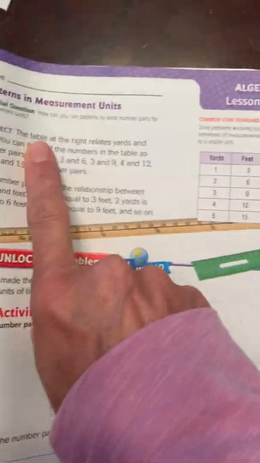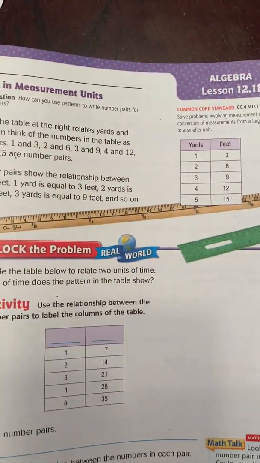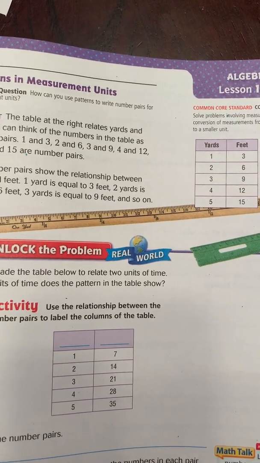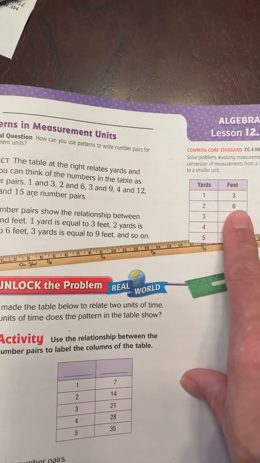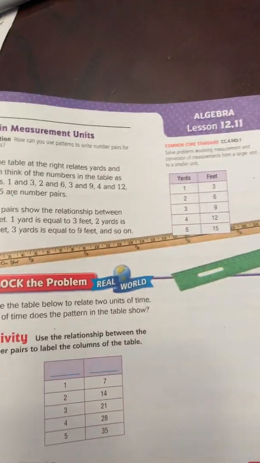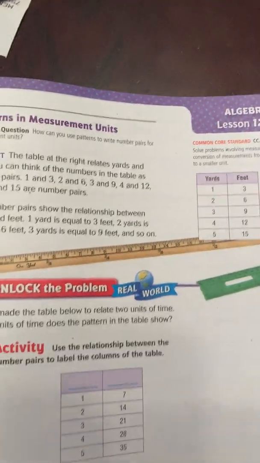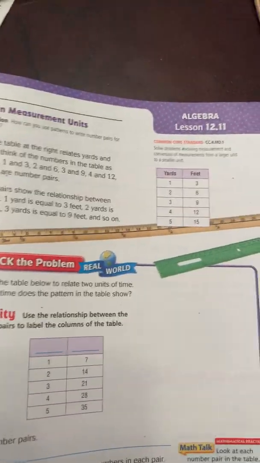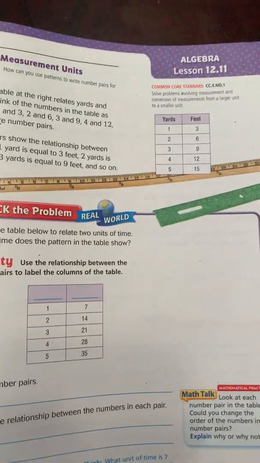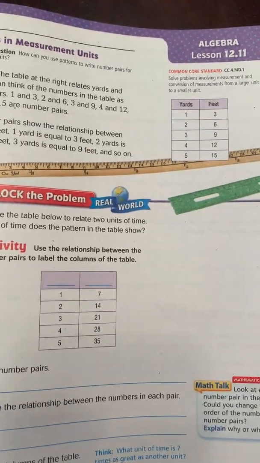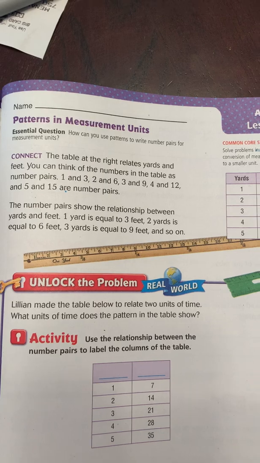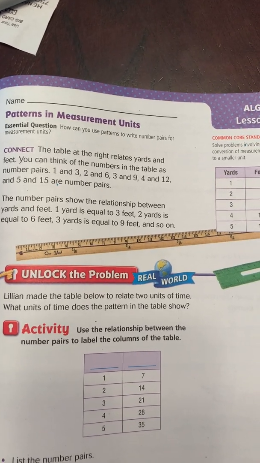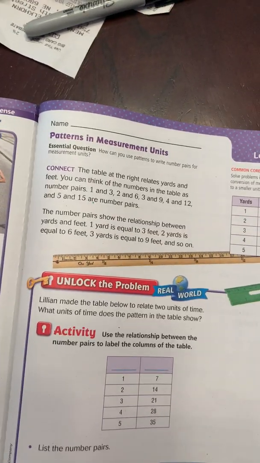This tells you that the table at the right relates yards and feet. You can think of the numbers in the table as number pairs. 1 and 3, 2 and 6, 3 and 9, 4 and 12, and 5 and 15 are number pairs. The number pairs show the relationship between yards and feet. 1 yard is equal to 3 feet. 2 yards is equal to 6 feet. 3 yards is equal to 9 feet, and so on.